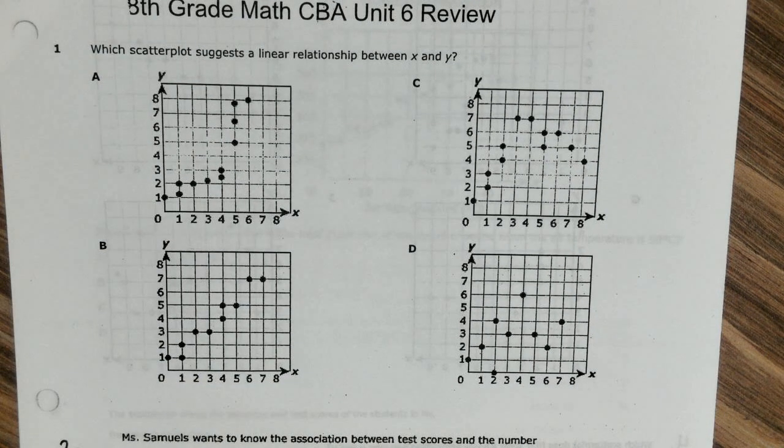Again, so tomorrow is your CBA over this. So pay attention. A lot of these questions are going to be just like this on your CBA.